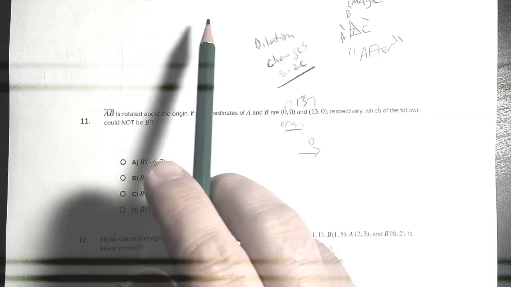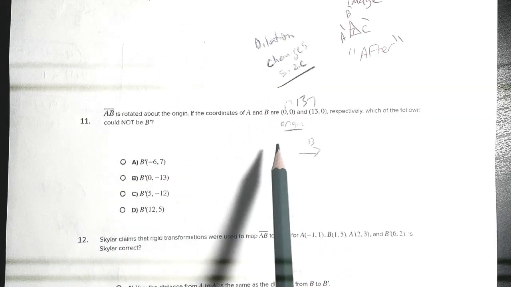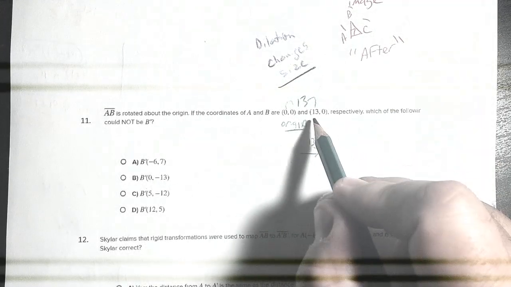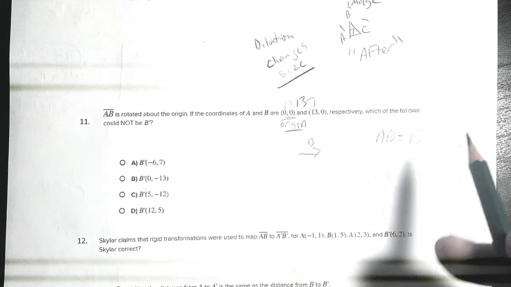Okay? So the distance of AB is 13. We just talked about up here that only dilation changes size. So when it moves, it stays the same. So AB equals 13, and it rotates about the origin, so A stays the same. So your A for all of these would be 0, 0.